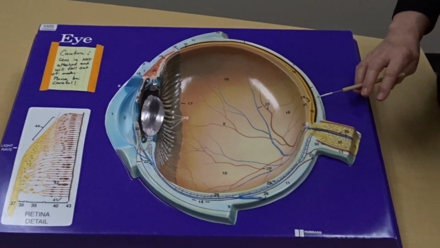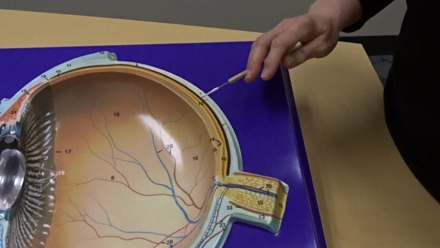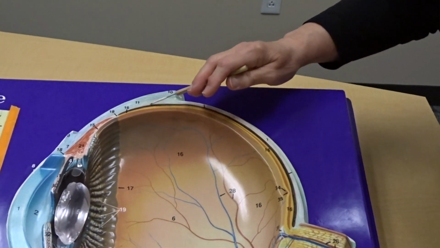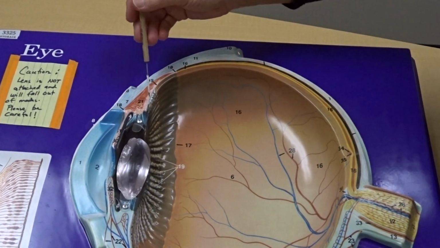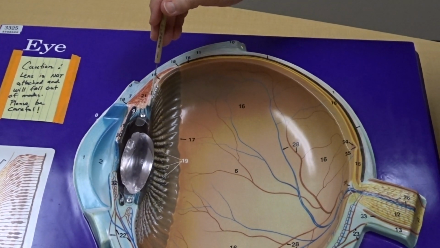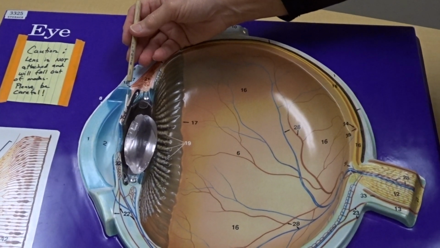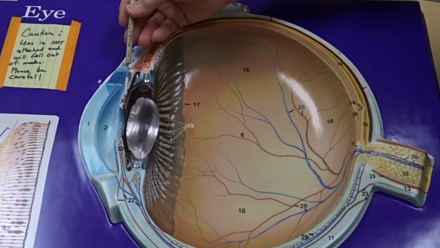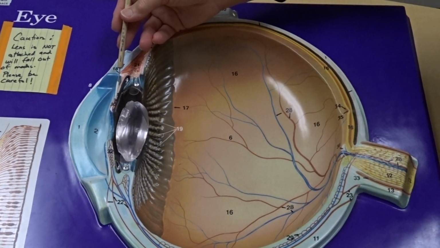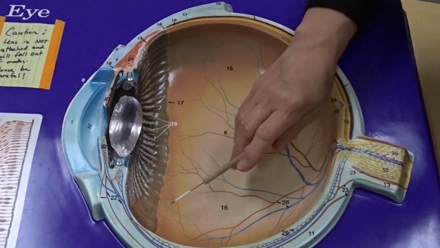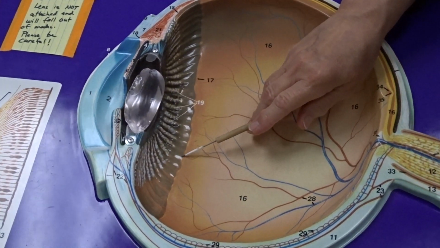While we're here, let's come back and look at our layers. This is the sclera. This dark brown is the choroid. As it comes up to here, it expands into the ciliary body, which we're going to see continued down here, and it extends anteriorly to become the iris. So we'll take a view from the other side in a few moments to let you see that it's the iris.